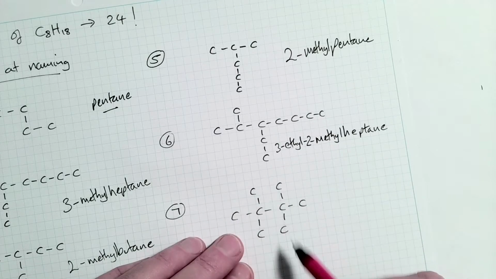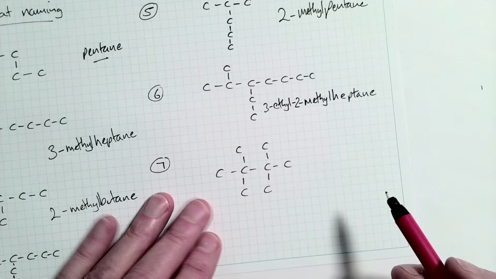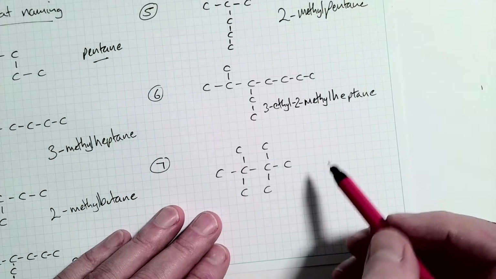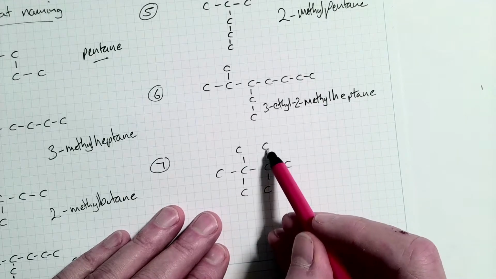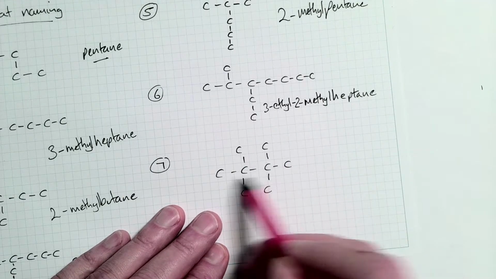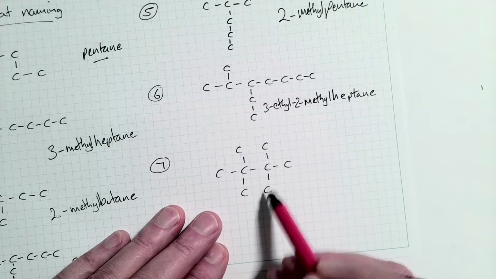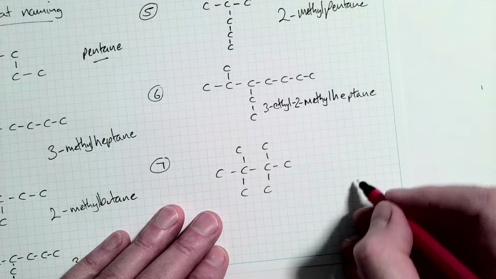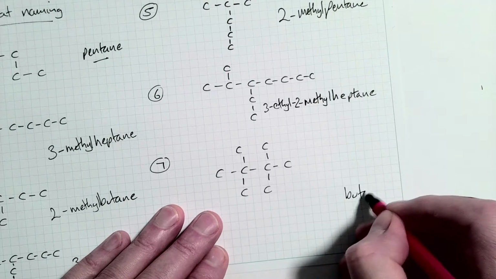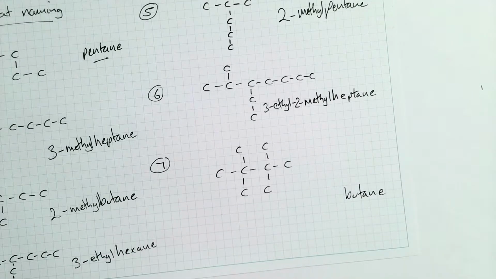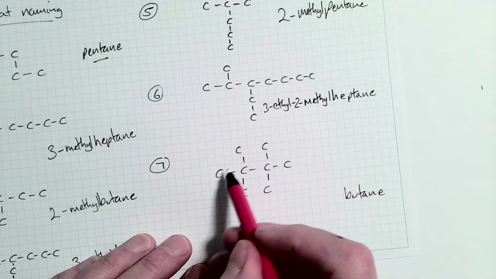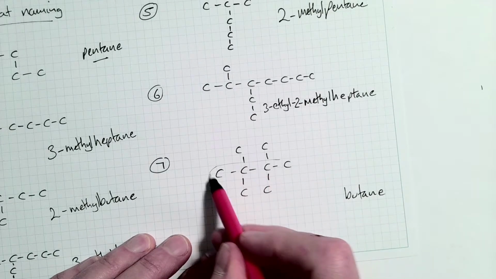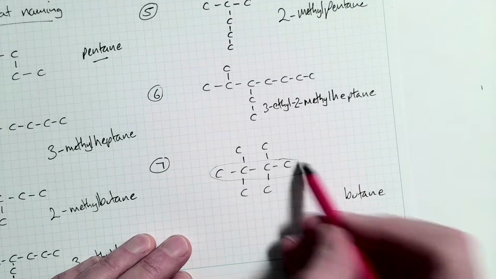All right. Finally, we come to this fellow, which looks rather complicated. Let's see what the longest chain in here is. 1, 2, 3, 4. Doesn't matter which way we go, it's going to be 4. So it's going to be a butane of some kind. Butane.